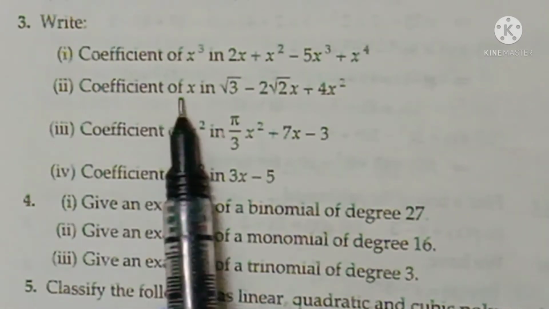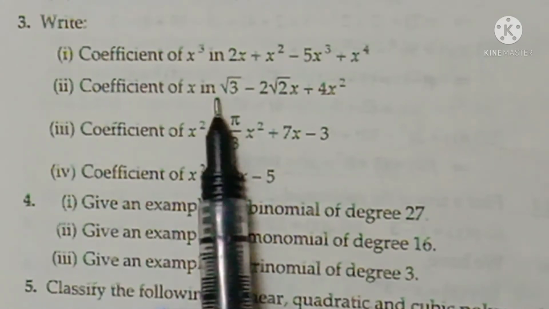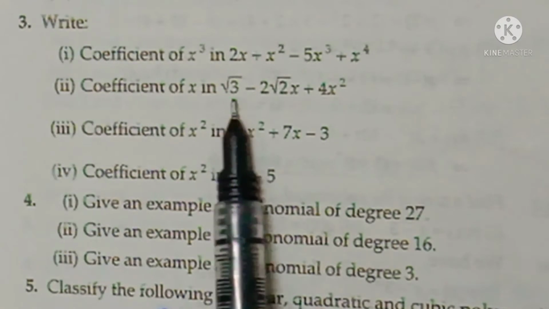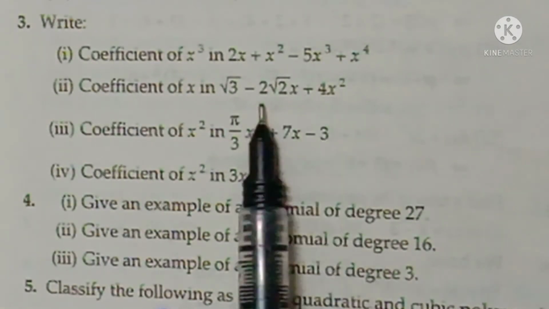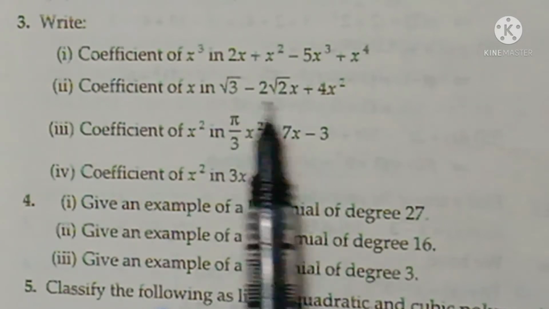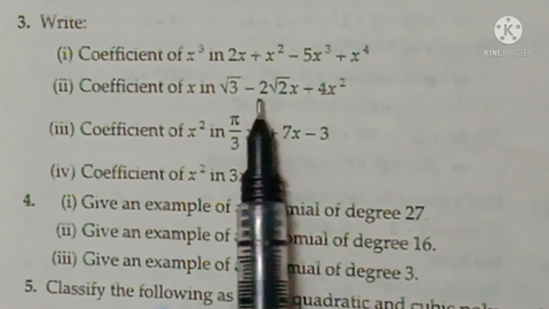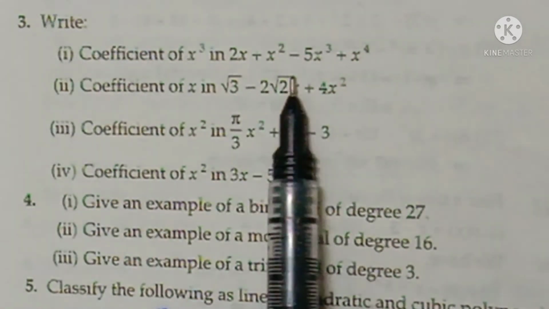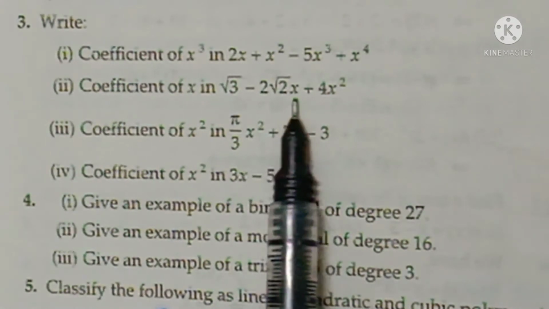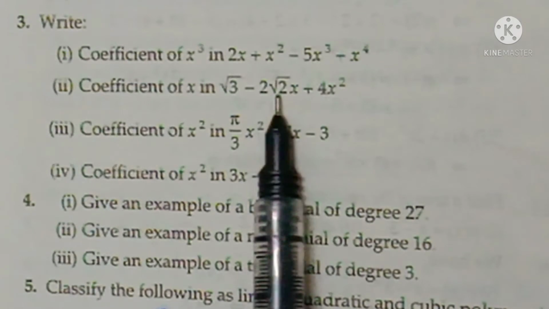Now the second part, the coefficient of x in this expression. See this expression, the term in which x is present is minus 2 root 2 x. Here this is x and the other factor is minus 2 root 2.